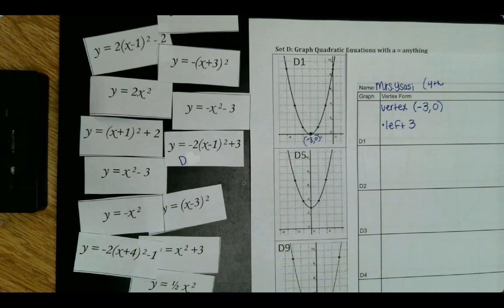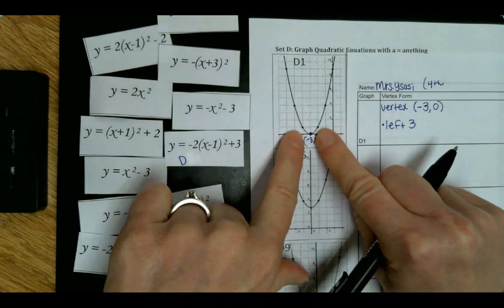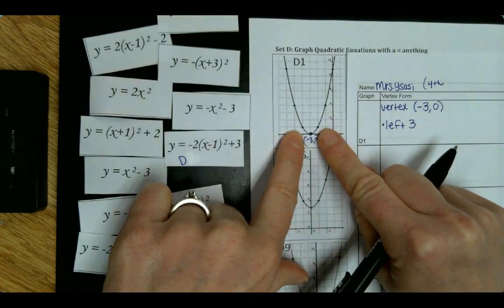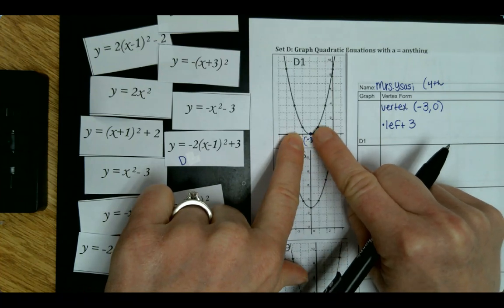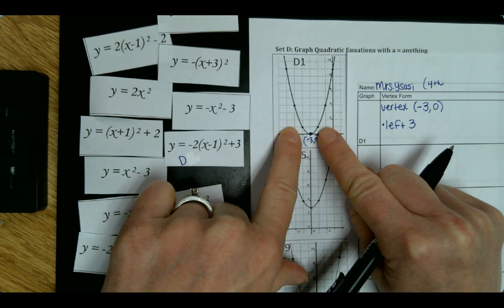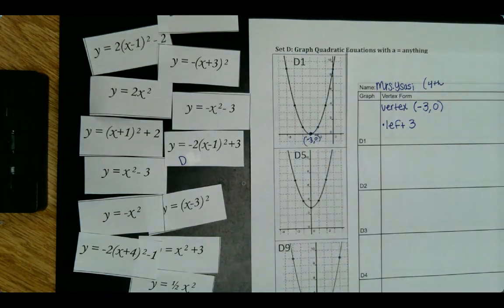The way you know if it's a vertical stretch or compression, you look at these 3 points. See how it's just right there? You have one in the middle, and then you go over one, up one, over one, up one. This is what I'm going to call a regular bowl. So it did not stretch or compress.